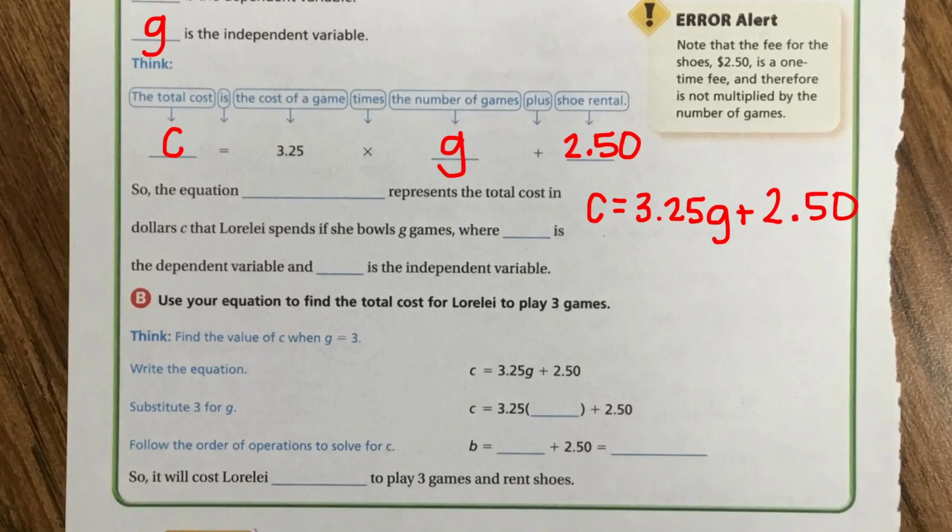Now it's saying in B, read that with me. Ready? Go. Use your equation to find the total cost for Lorelai to play 3 games. Now, this is telling me how many games, right? So where am I going to plug that in? In my equation, which part am I going to plug that in for? G. So now I'm going to rewrite this. I'm going to say 3.25 times 3 plus 2.50.